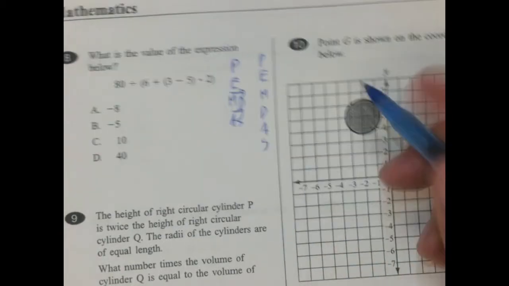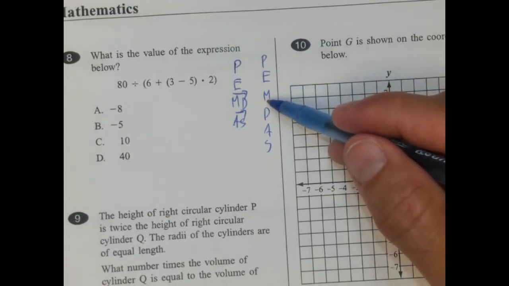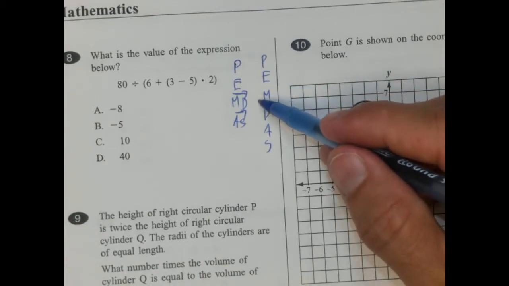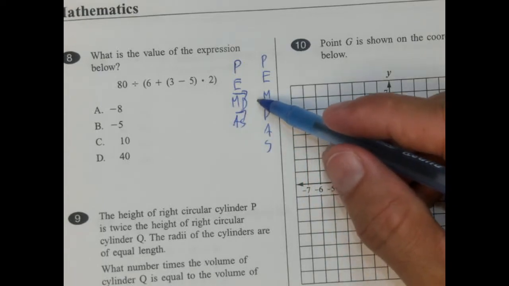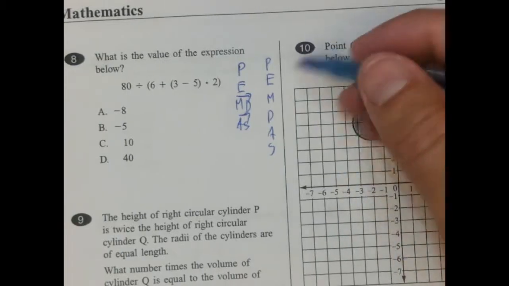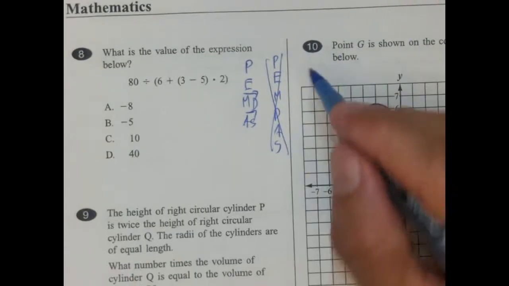If you try to remember order of operations like this, it gives the impression that you always multiply before you divide, which is not the case. Multiplication and division is a single step from left to right. So there are instances when you're going to divide before you multiply. And I think this acronym causes problems when it's displayed like this.